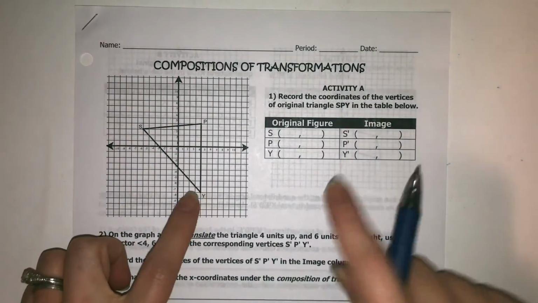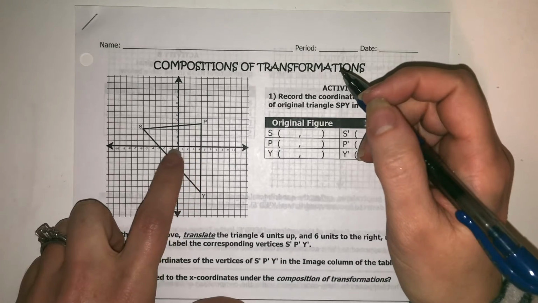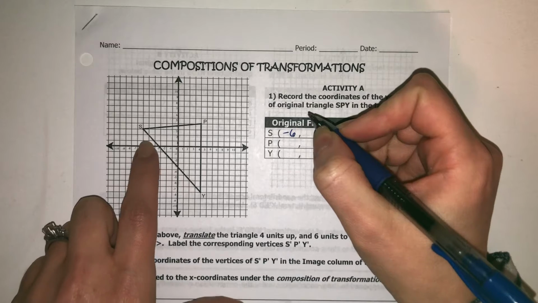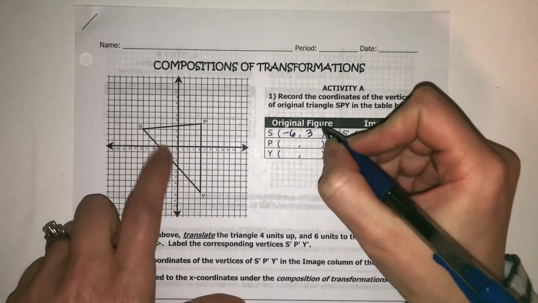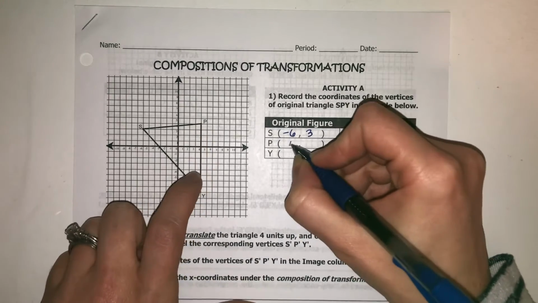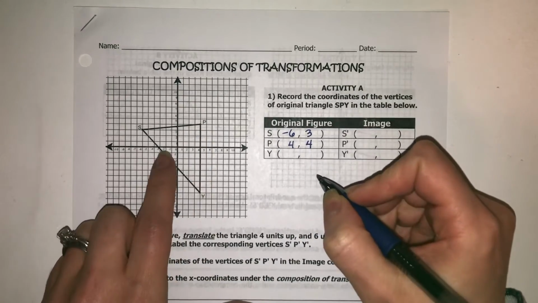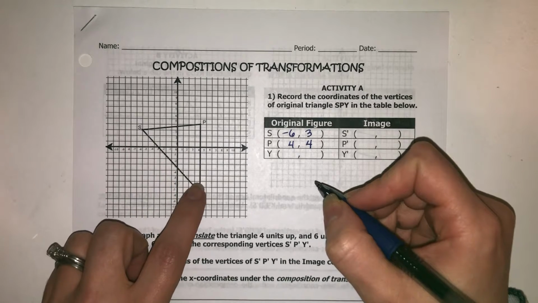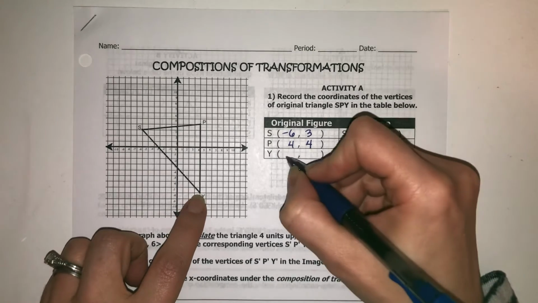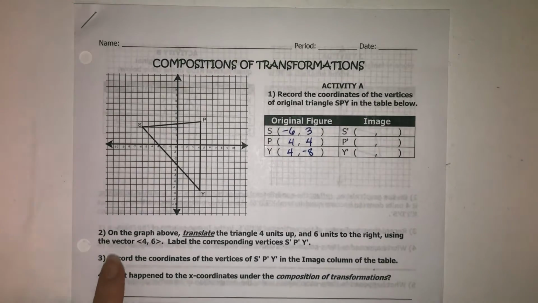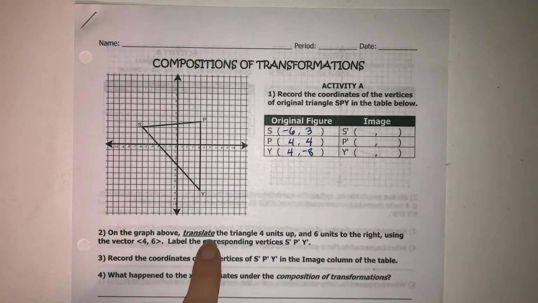SPY in this table. S is at negative 6, 3. P is at 4, 4. And Y is at 4, negative 8.